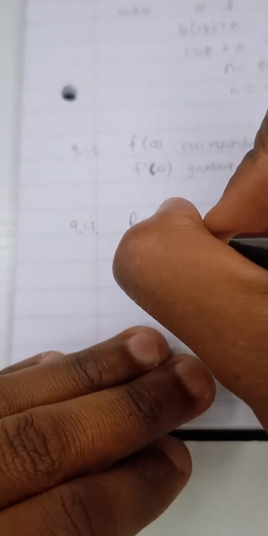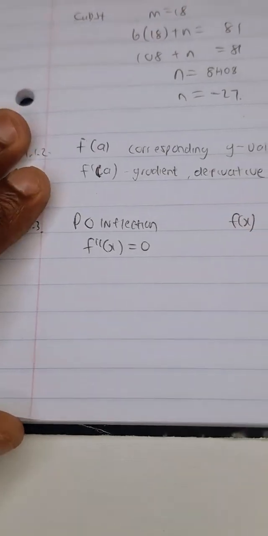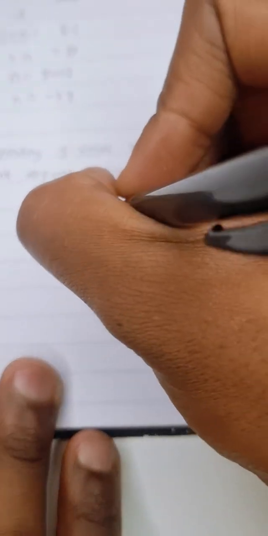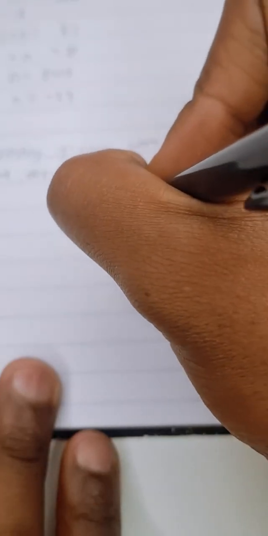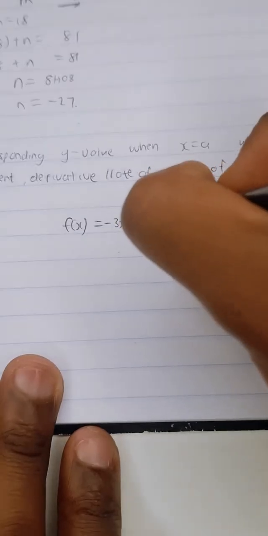Second derivative of x, we equate that to 0. Now let's remember the function in and of itself. If we take the original function, which is f of x, remember, the entire function was negative 3x cubed plus mx squared plus nx.